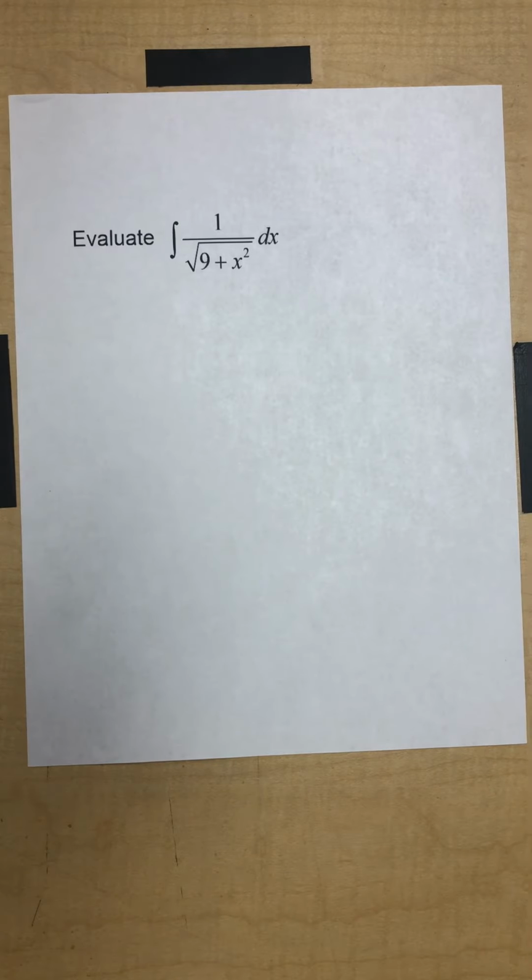Okay, guys, we are back at it. Got something a little bit different than yesterday. Got a different radical, and obviously notice that our radical is down in the denominator rather than being in the numerator. But we can still do this guy using trigonometric substitution.